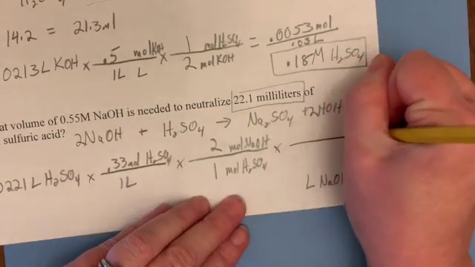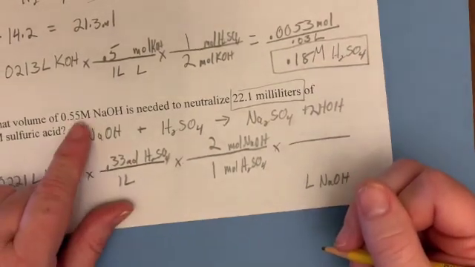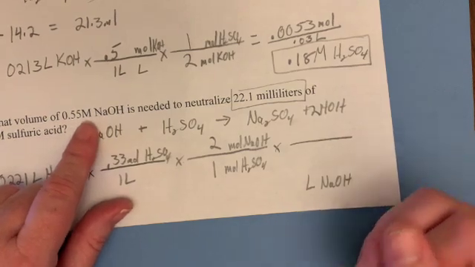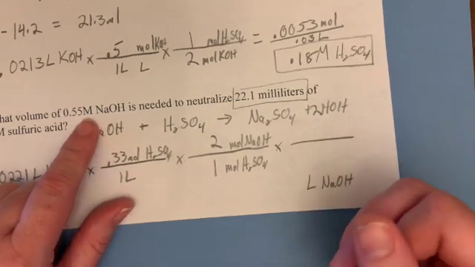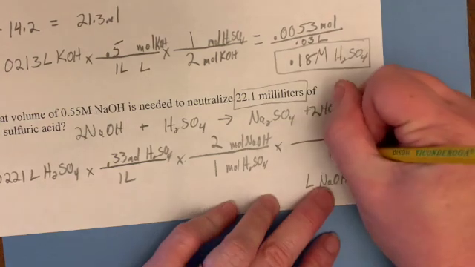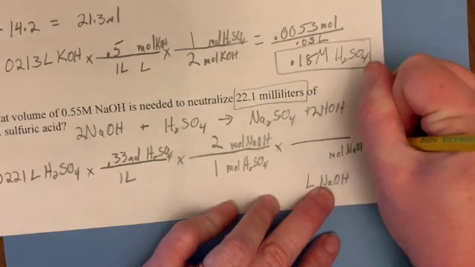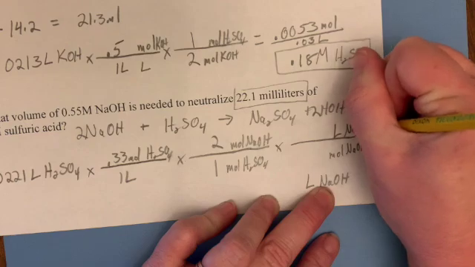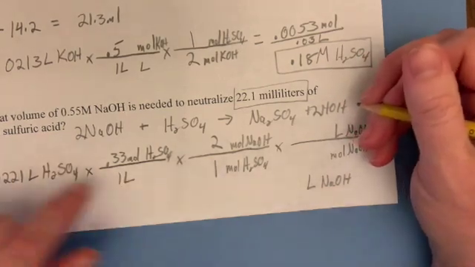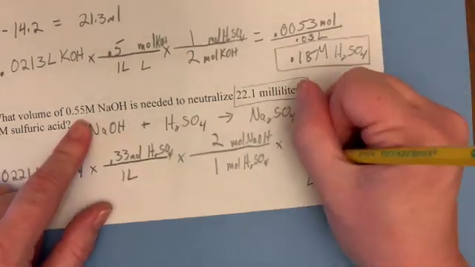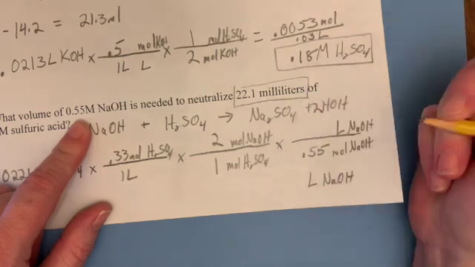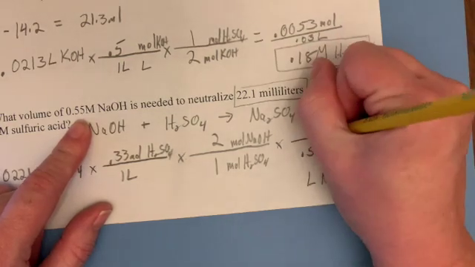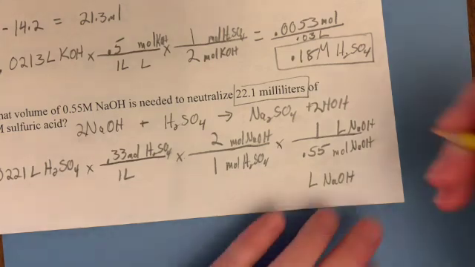My final step is using this 0.55 molar sodium hydroxide. But I'm going to flip it upside down because I want to get rid of moles of NaOH, and I want to go to liters of NaOH. So this is going to be 0.55. As long as that 0.55 stays with the word mole, you're good to go, per 1 liter, or 1 liter over.